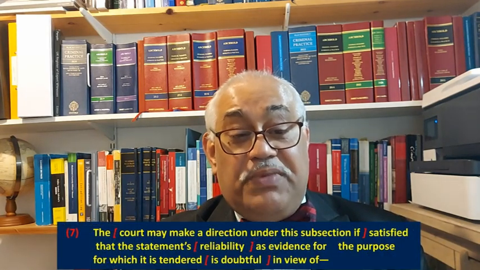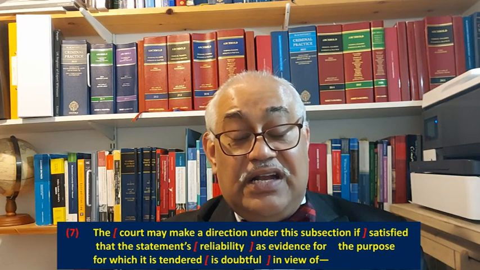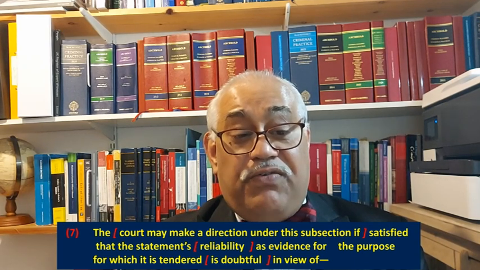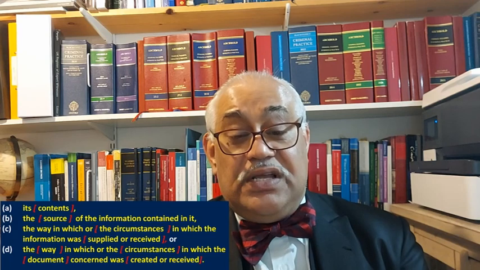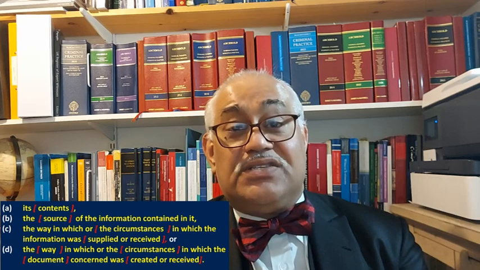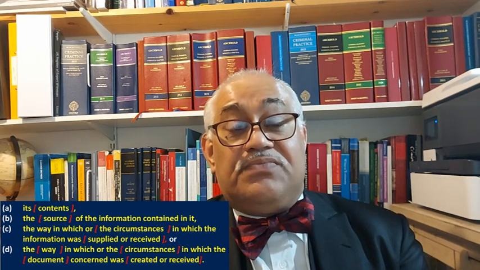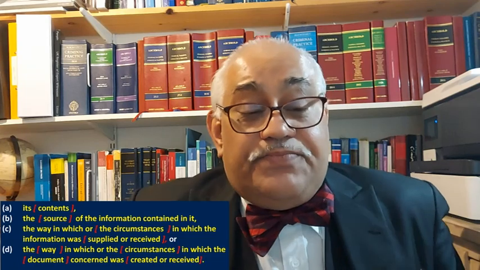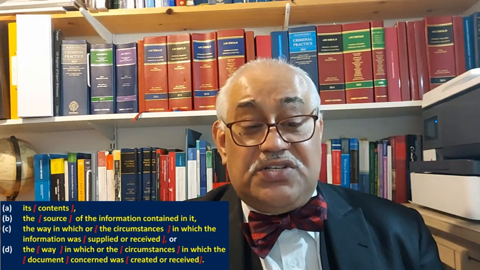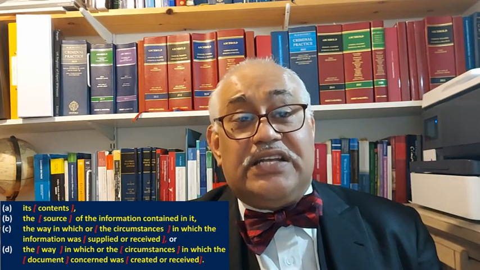Subsection 7 reads, the court may make a direction under this subsection if satisfied that the statement's reliability as evidence for the purpose for which it is tendered is doubtful in view of its contents, the source of the information contained in it, C, the way in which or the circumstances in which the information was supplied, D, the way in which or the circumstances in which the document concerned was created or received.